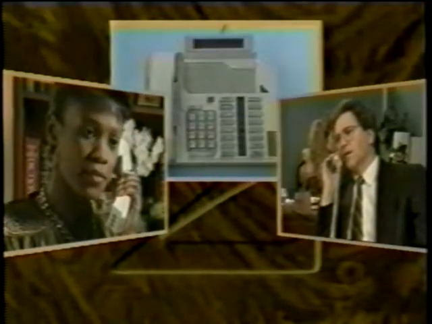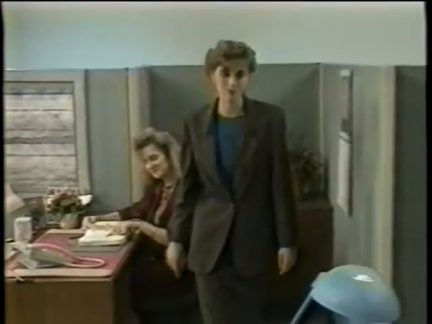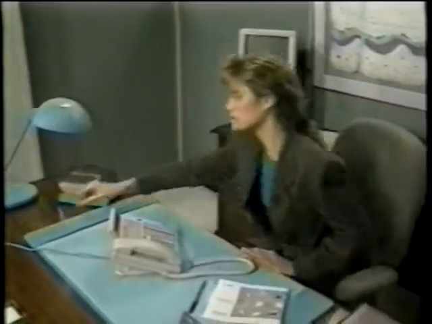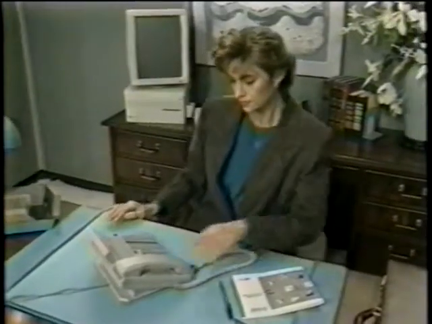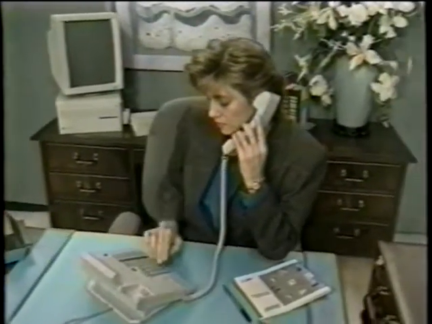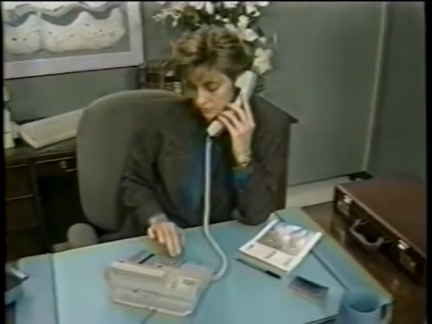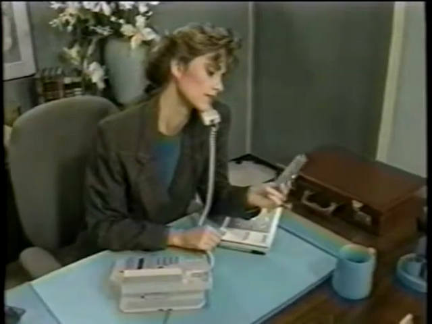The important thing to remember is that you can change your greeting at any time simply by logging on to Meridian Mail and re-recording your greeting. Then, when you're away from your office, you can still provide callers with important information, such as your expected time of return, another number to dial if they need immediate assistance, or instructions on how to leave a message.